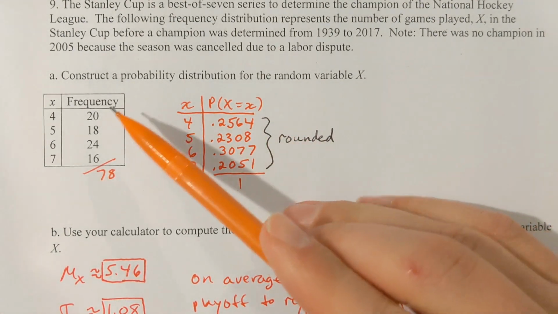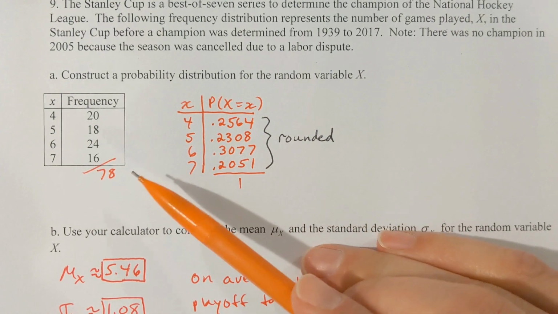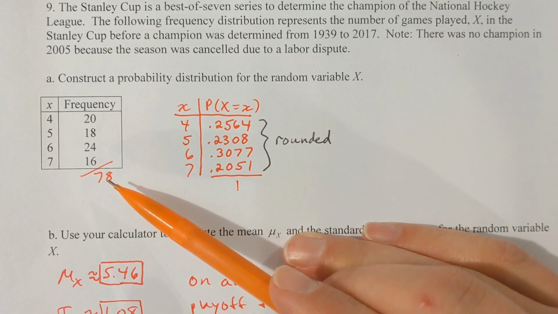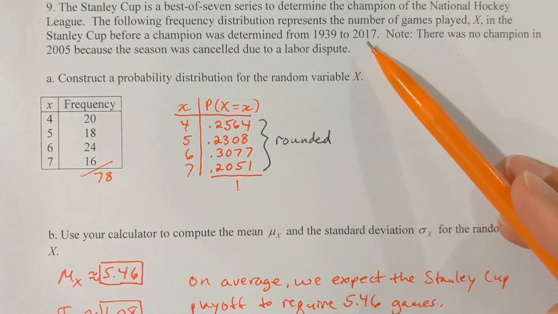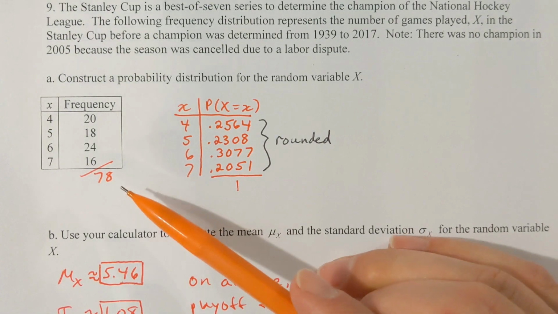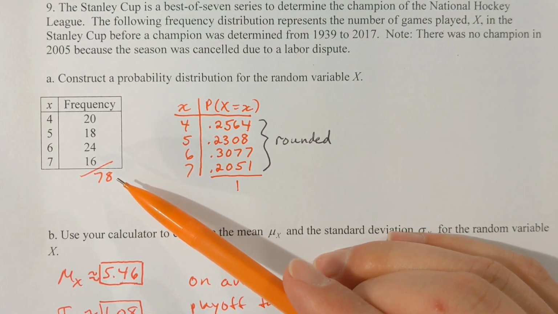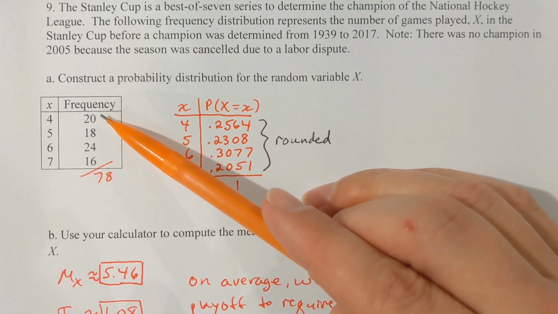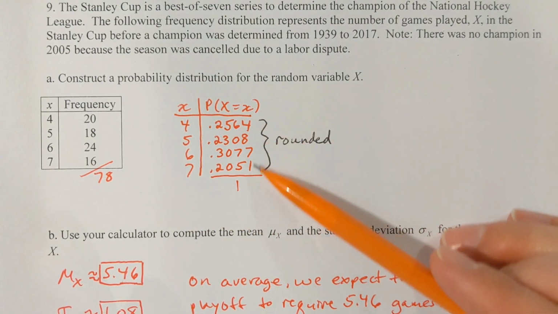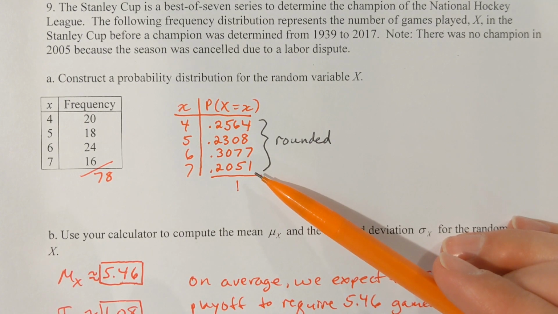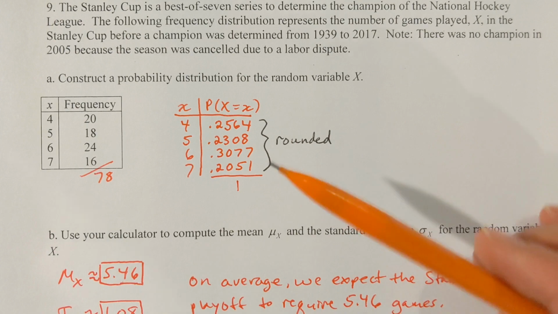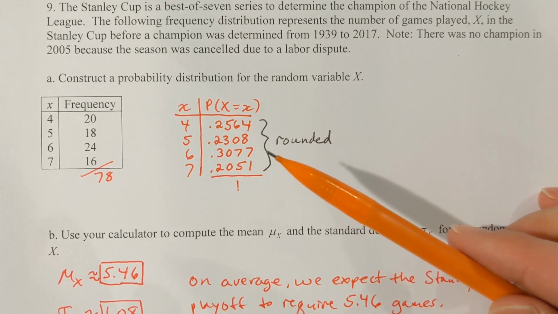So here's our frequency distribution. Of course, the 78 here would represent the number of games played from 1939 to 2017, disregarding 2005. So that would be my total in the sample space. If you take each frequency divided by the total, you'll get the probabilities here. I've rounded all 4 of these to 4 digits. I wouldn't care if you rounded to 3 digits or whatever. I guess my math lab would be telling you where to round.